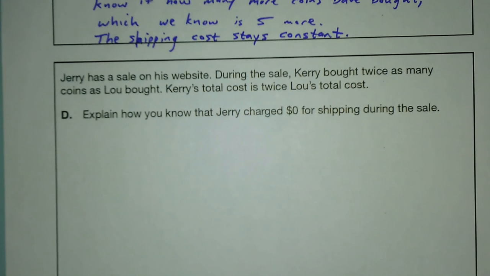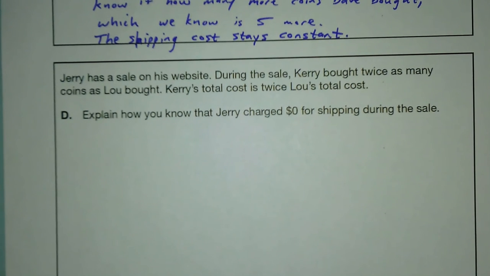Once again, I'm just not liking this question, especially that they want you to explain something which is not really worth explaining in a way.